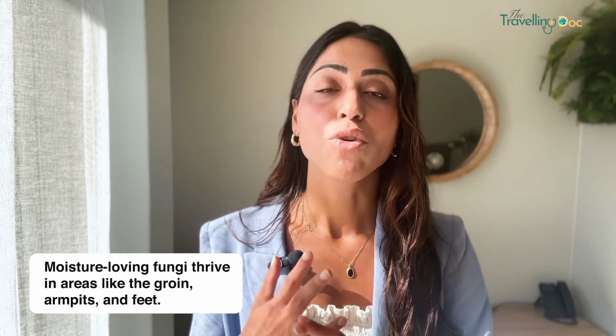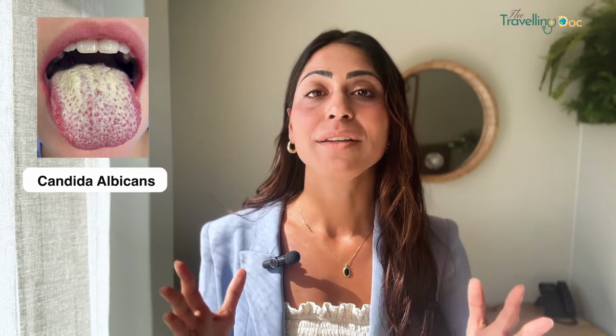So for example, your groin, your armpits, around your feet. So there's lots of different infections that could be related to the fungi. Athlete's foot is one that you might notice around your feet. You may also notice a fungal infection called ringworm on your skin. And on your tongue, you may notice a fungal infection called Candida albicans.